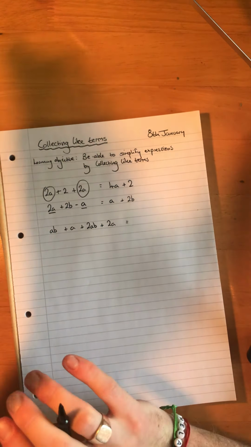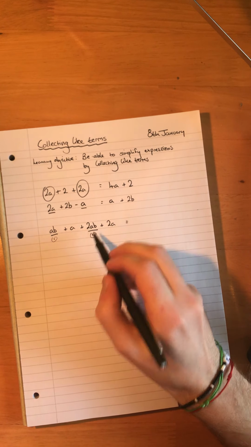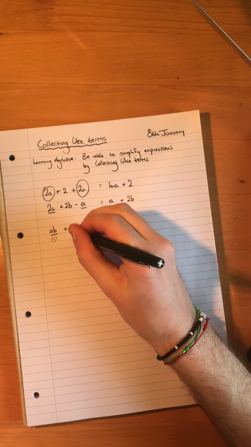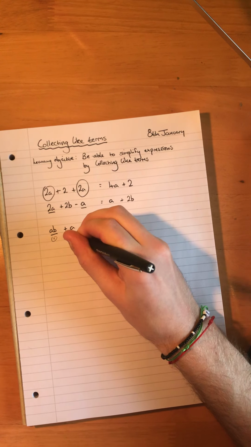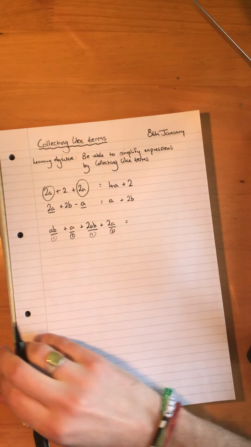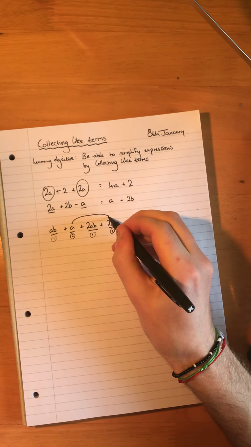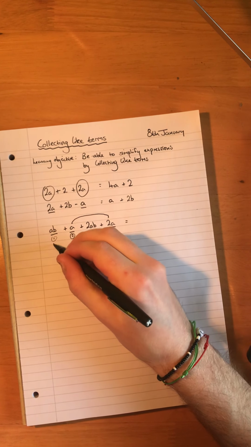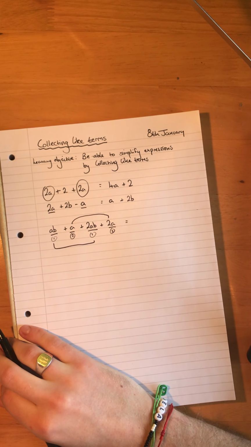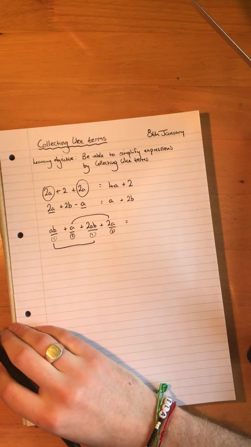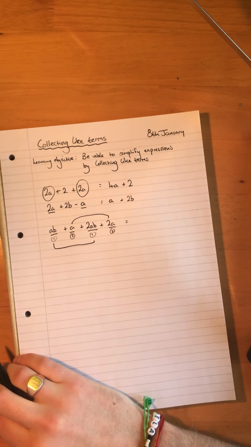We can't add an A to an AB. It has to be the same. We can only add ABs and ABs together, and we can only add A's and A's together. These two are our second set of like terms. So we've got 1 AB and we've got 2 AB.